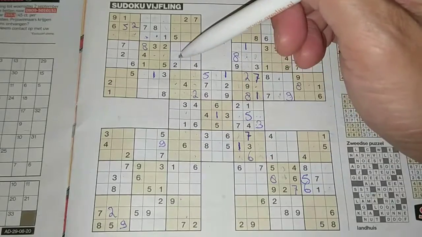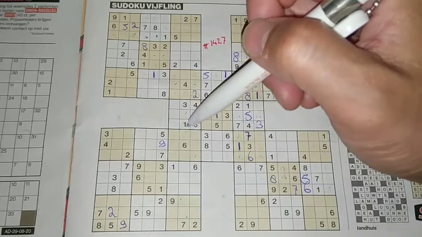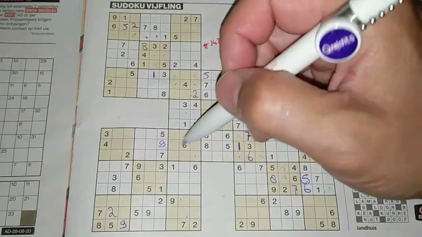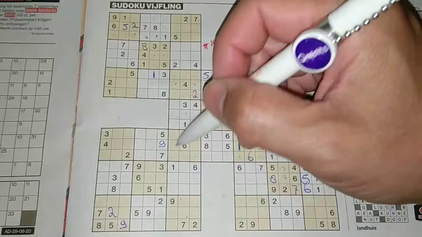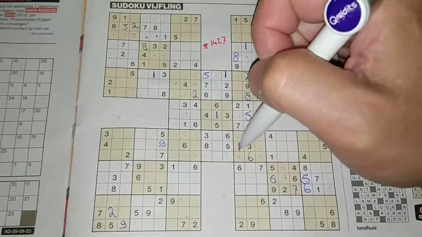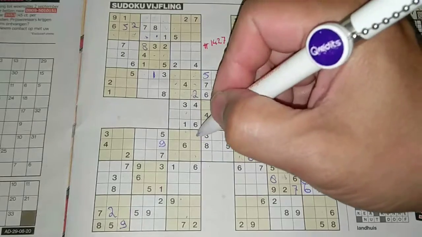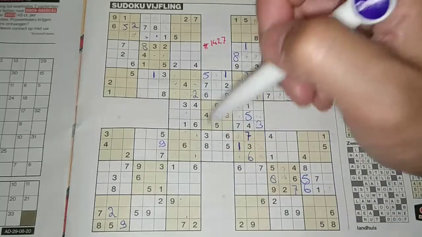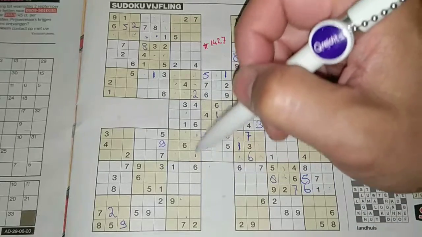Yes. In this big square, one of the missing numbers is a 1. We see here 1, so no 1 in these 3 boxes. There 1, no 1 in those 2 boxes. Here also a 1, so no 1 in that box. So the 1 could be here or could be there. So we have a 1 in one of those 2 boxes.